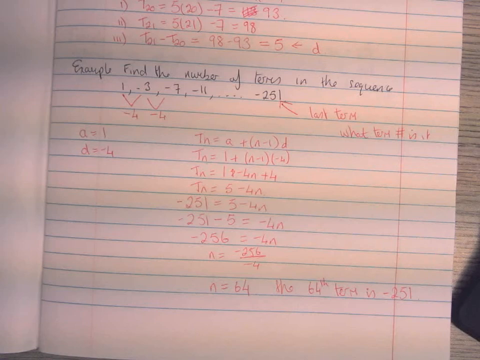Okay? We happy? Okay, so that's more arithmetic stuff. Again, arithmetic just means that it's going up or down by a constant number.